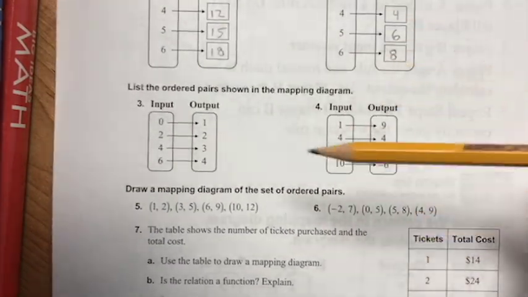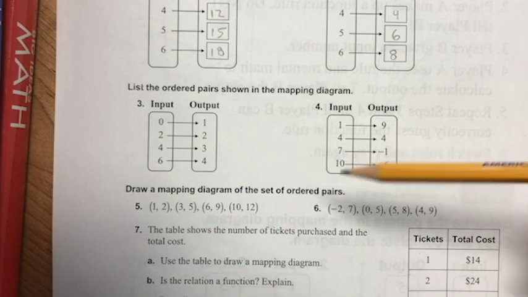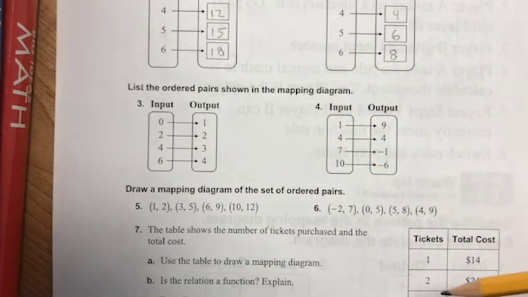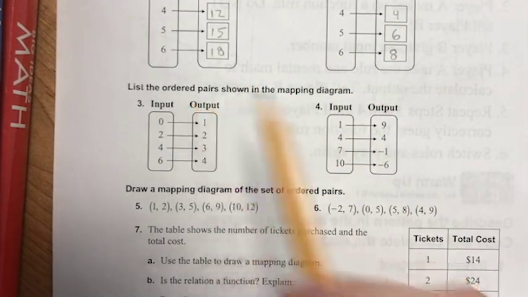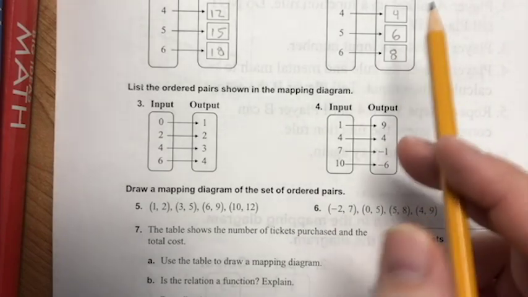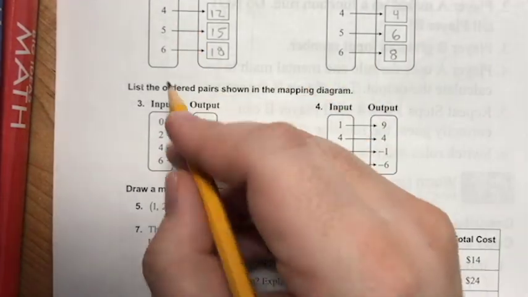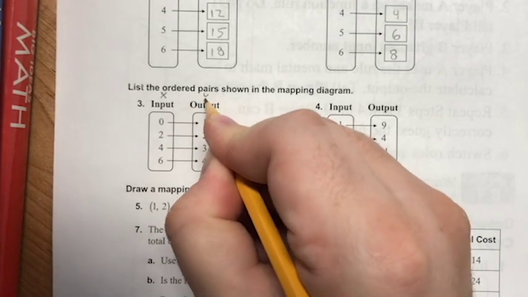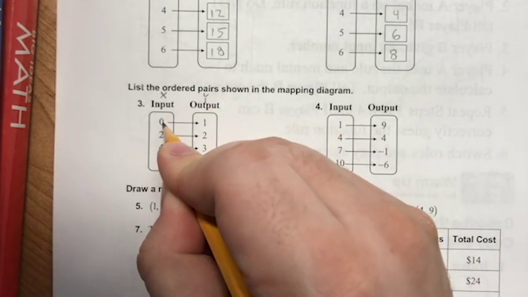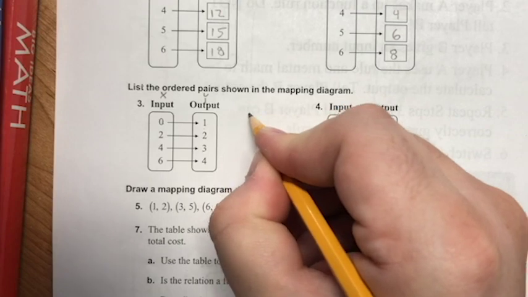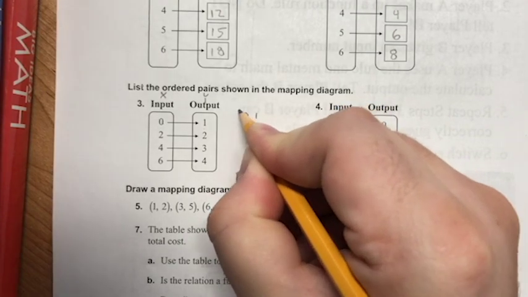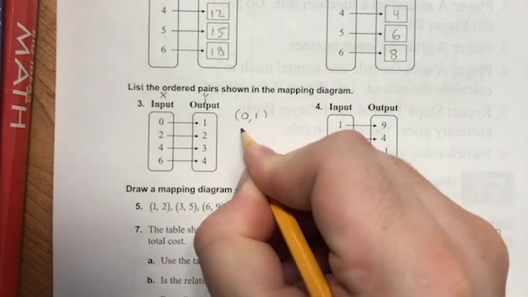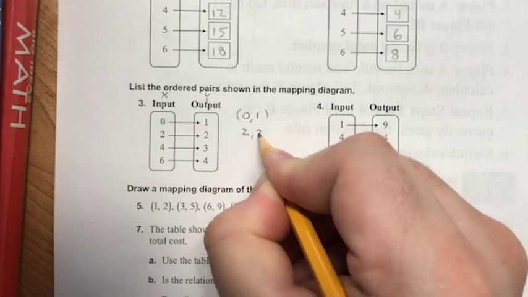This next one's also a little bit more simplistic than I wanted to do, so I've given you some more examples in a moment. But it's telling me to list the ordered pairs shown in the mapping diagram. So recall that I said a while ago, inputs are your x values and outputs are your y values. So this 0 goes with this 1. So my ordered pair would be 0, 1. This would be 2 and 2.